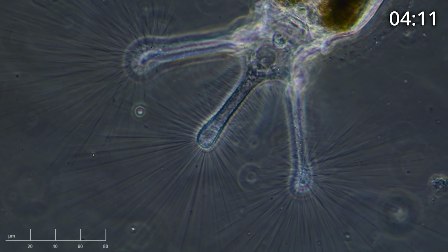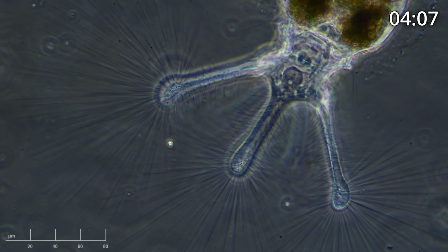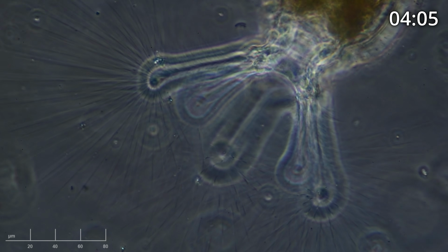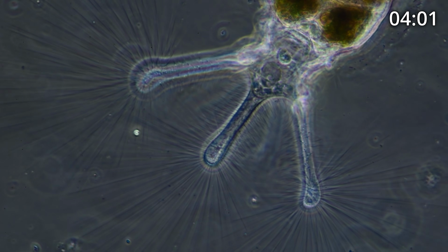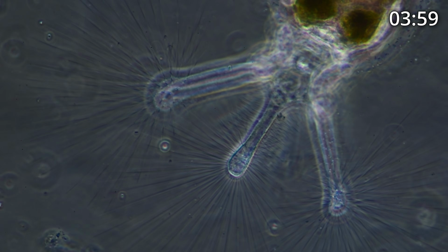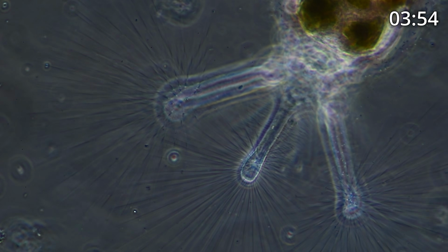We're zoomed way in, and now you can see the coronal lobes that I mentioned. Here you can see 3 of them in focus. If I switch focus to the back, I see 2 more. So it looks like there are 5 lobes, and each lobe is covered with these hairs. Absolutely beautiful.